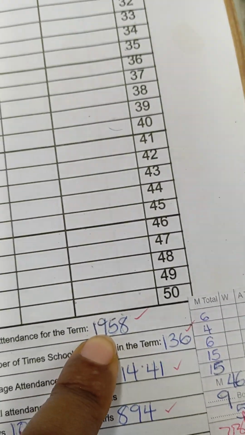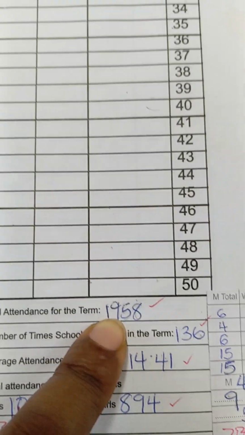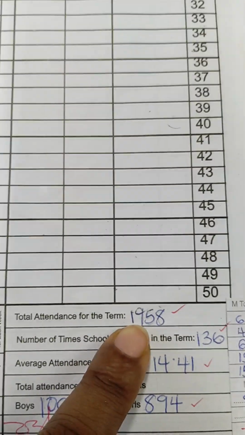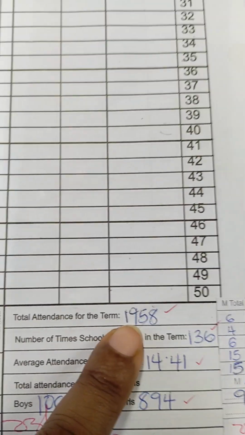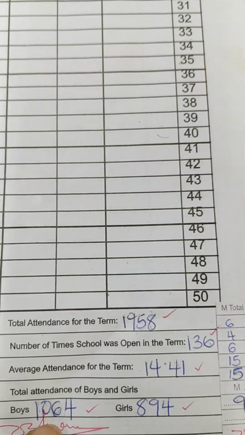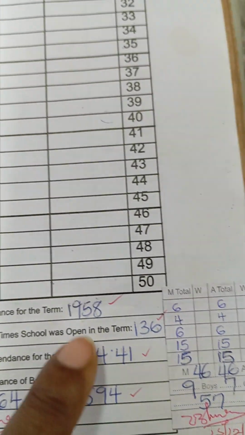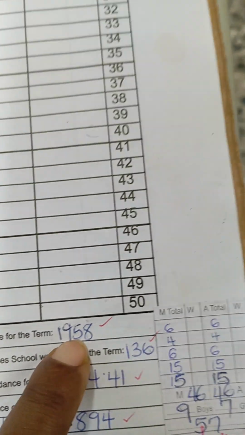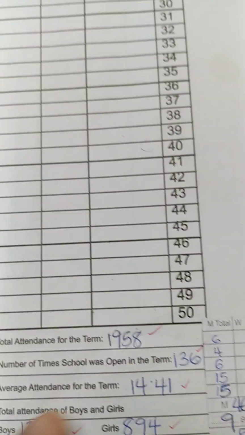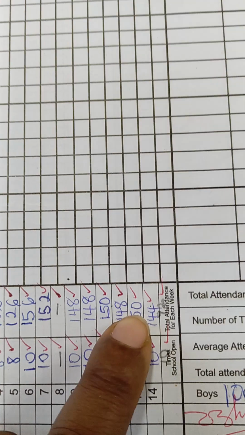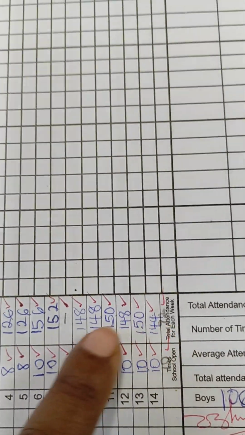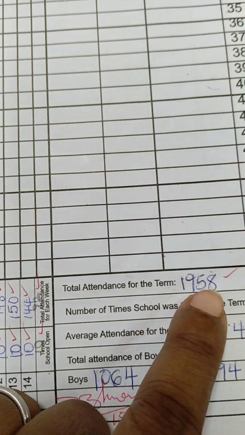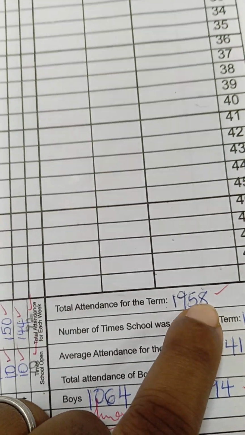If it's not giving you this number, then there is a problem. Either your calculation is wrong or you omitted something. There is a problem with your record marking. So whatever you do, the total number of boys and total number of girls must be in semblance with this. Same here. So the addition of all of this must be in semblance with this. It must be the same with this.